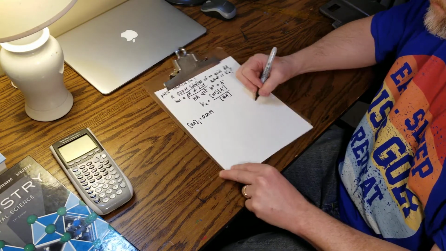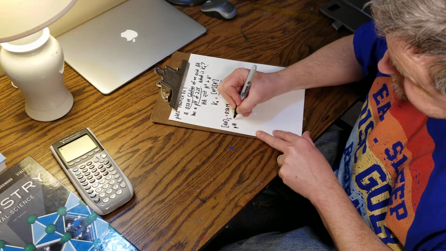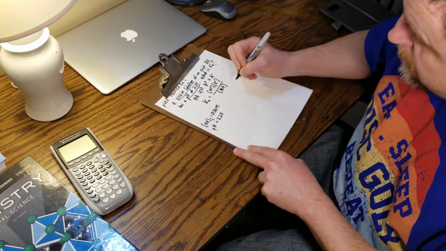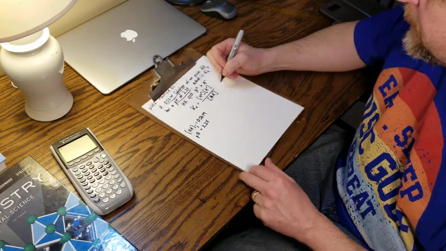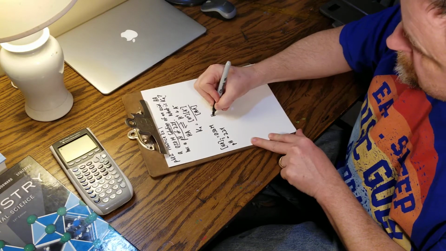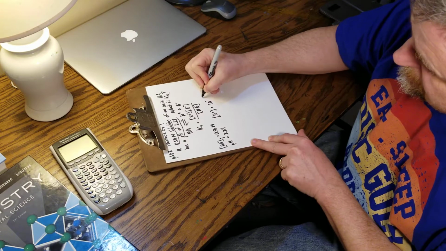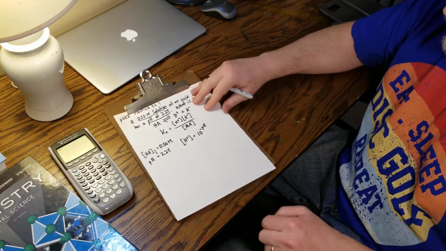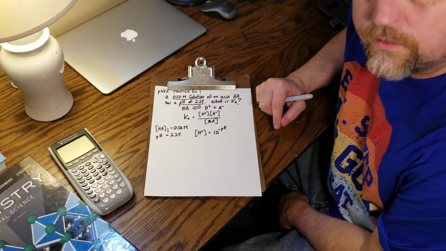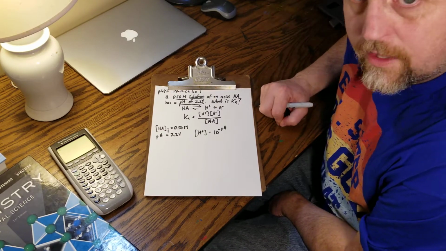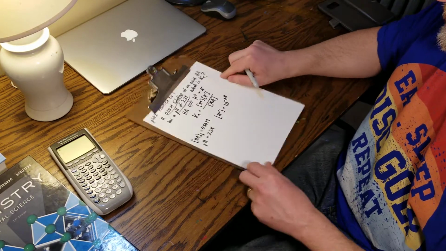The pH, which is 2.24, tells us the concentration of H plus. So we need to calculate the concentration of H plus by taking 10 to the negative pH. Remember that pH equals the negative log of the concentration of H plus.